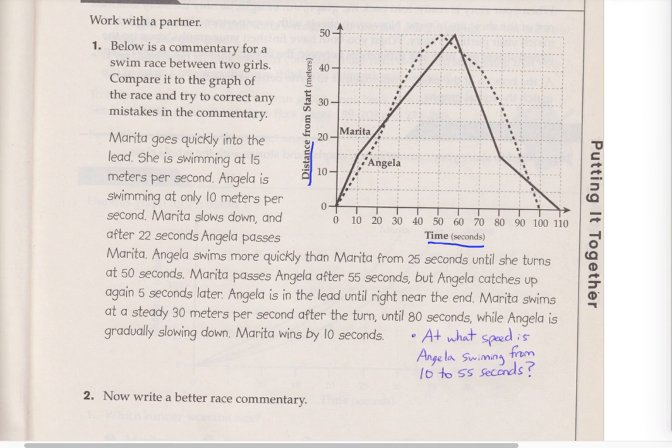All right, so let's see. It says Marita goes quickly into the lead. So is she covering more distance with less time? It looks like she is over here, so I'm going to agree with that. I'm going to check mark that. That looks good. It says she's swimming at 15 meters per second. So we need to think about how speed, or in other words, velocity works. So really we're just going to be mainly working at speed. So 15 meters per second.